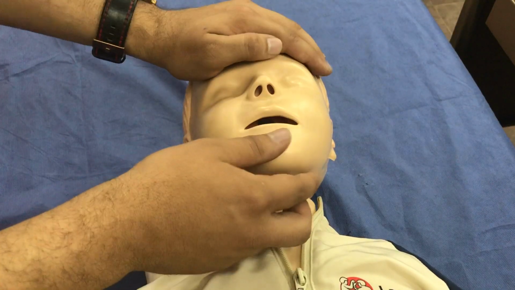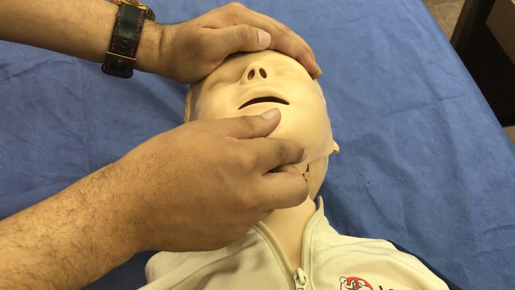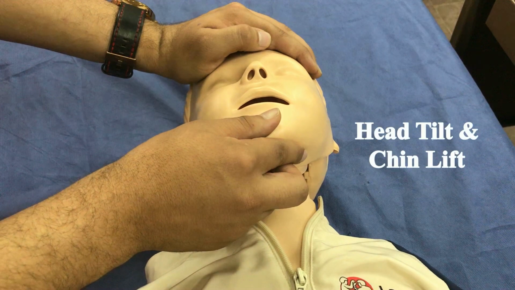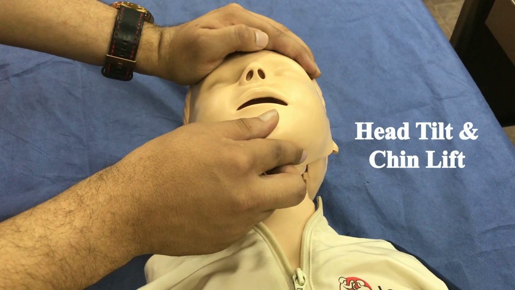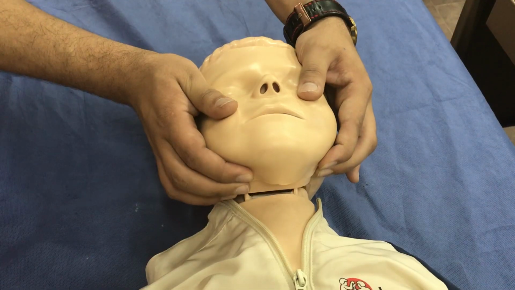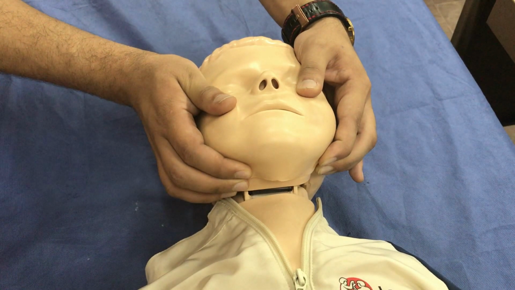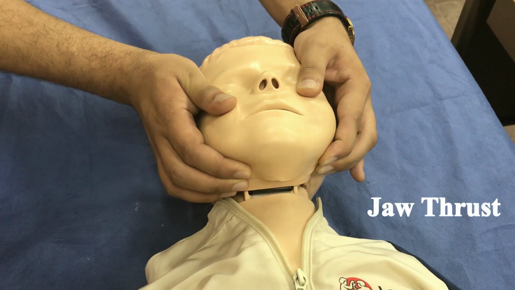Following that is opening airway, which could result in recovery without further intervention. This is achieved by head tilt and chin lift. And in case of suspecting spinal injury of any kind, the neck and spine should not be mobilized, and instead we open the airway using jaw thrust.